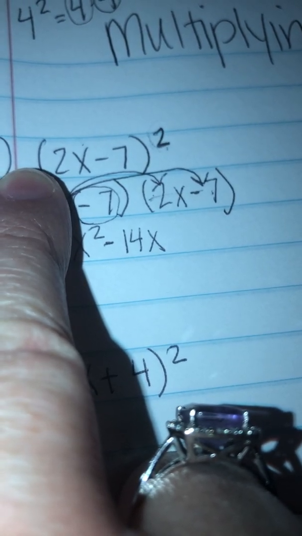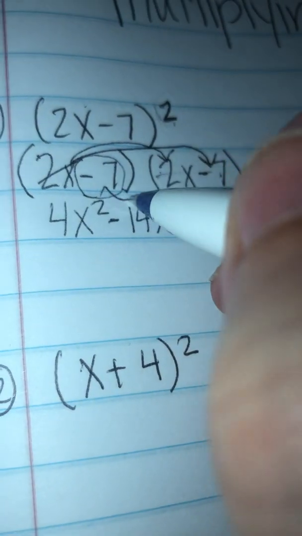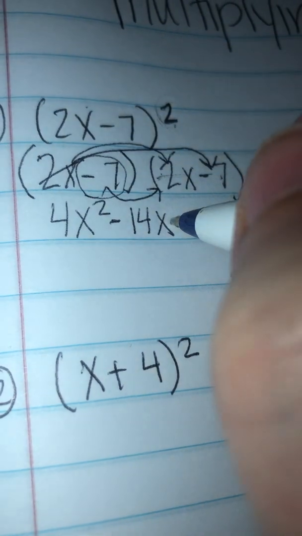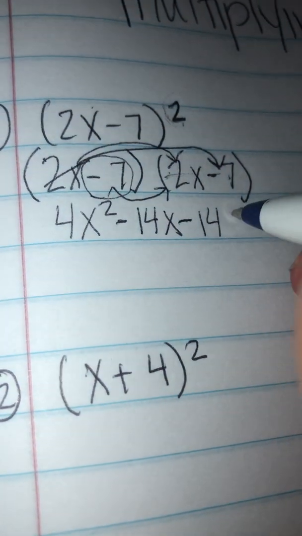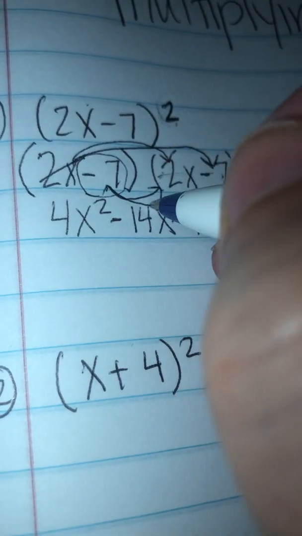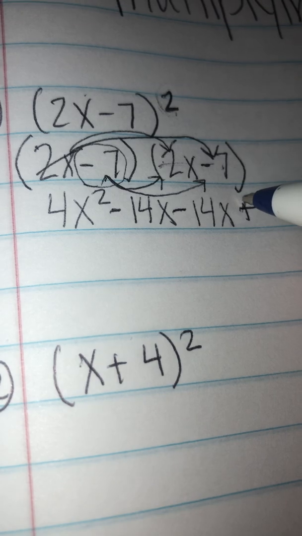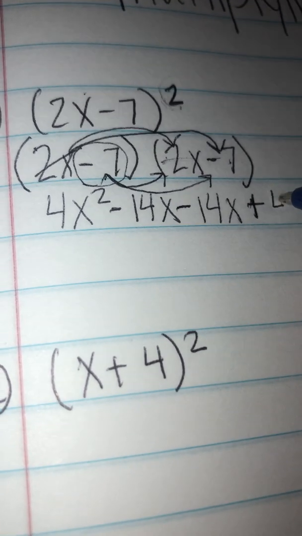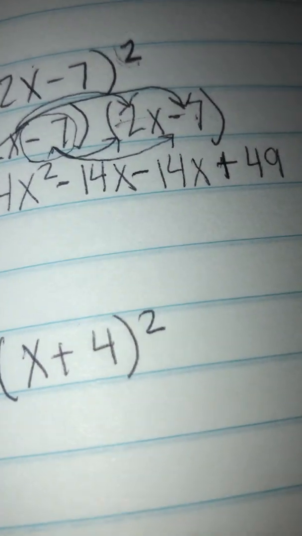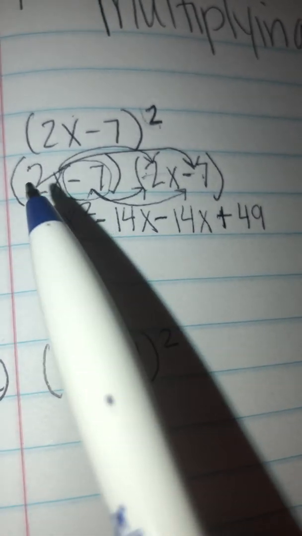So when I multiply this number times these, I'm multiplying it by negative 7. So negative 7 times 2x will give me a negative 14x, because negative 7 times 2 is negative 14. And negative 7 times negative 7. In my calculator, I can type that in. It should be a positive 49. Now that I have multiplied, I can look for like terms.